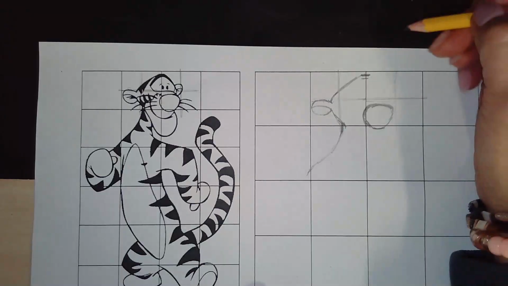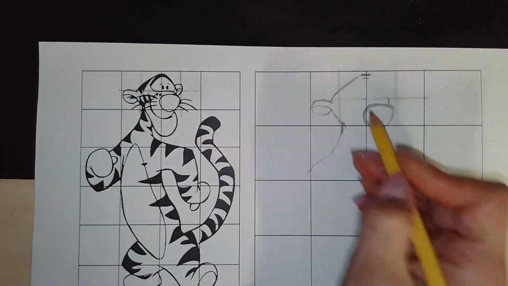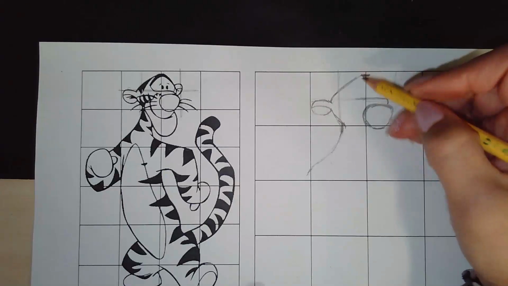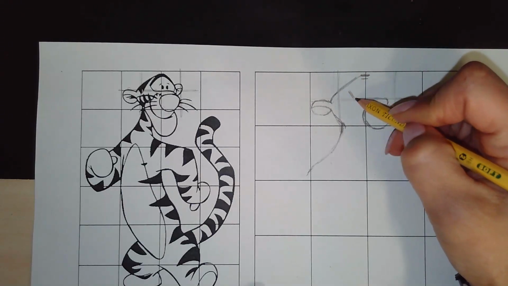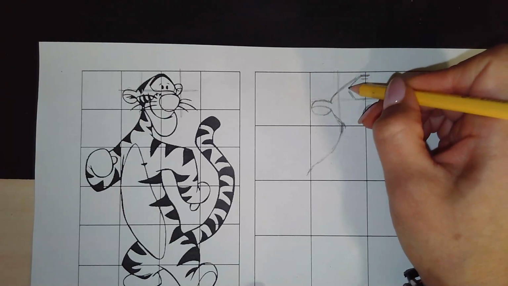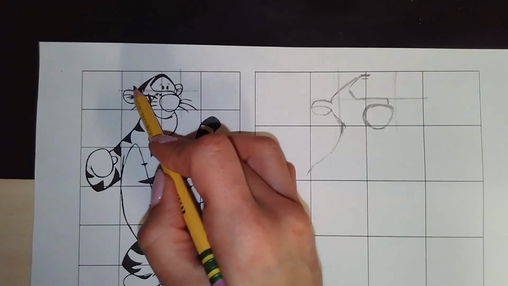All right. So we're looking at relationships between lines and shapes according to the grid. And we're also going to consider our negative space. So the negative space is the area around Tigger.